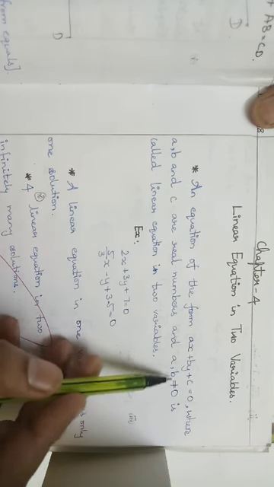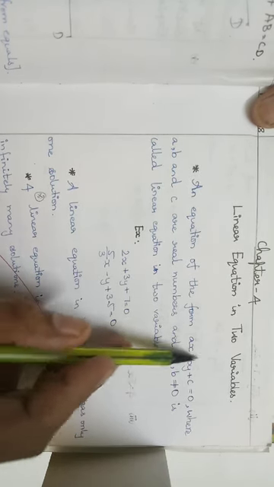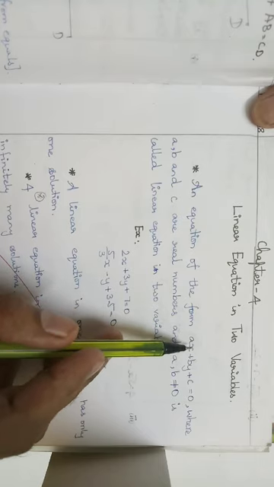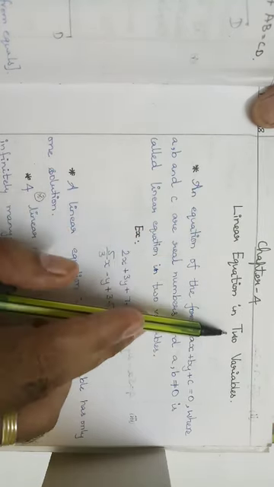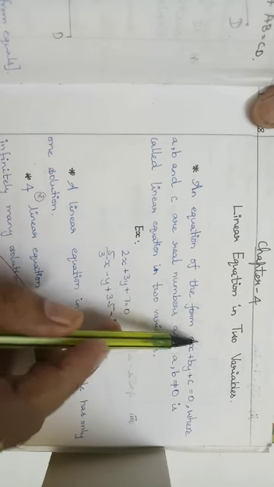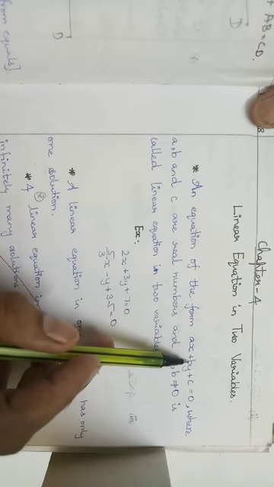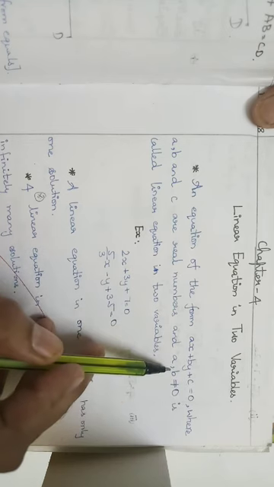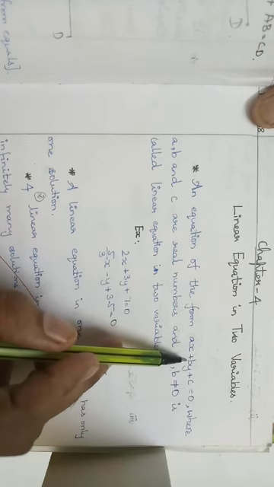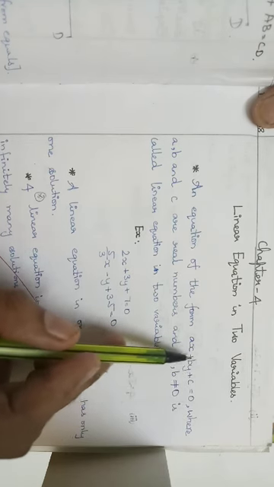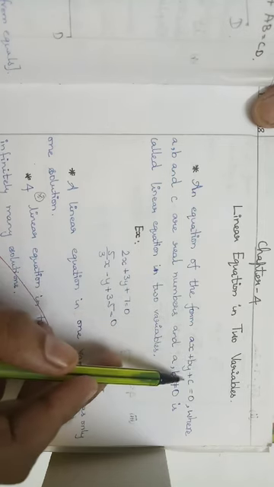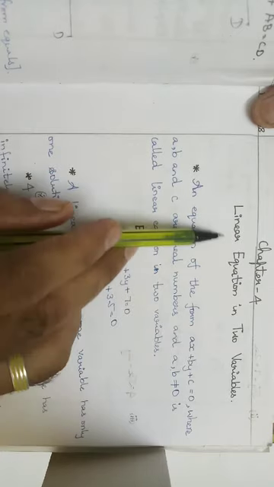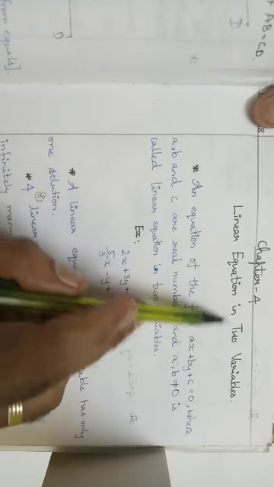Why are a and b not equal to 0? If a is equal to 0, then the x term will become 0. Then it won't be a linear equation in two variables, because there is no x term, only the y term alone. Suppose b is equal to 0, then there is no y term in this equation. We only have the x term and the constant term alone. Then it becomes a linear equation in one variable.